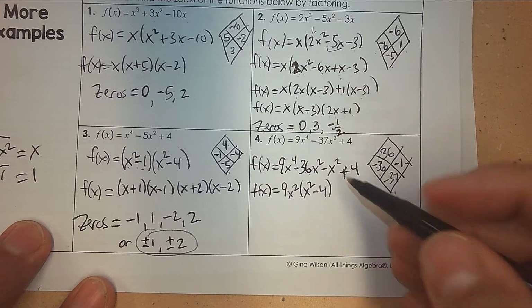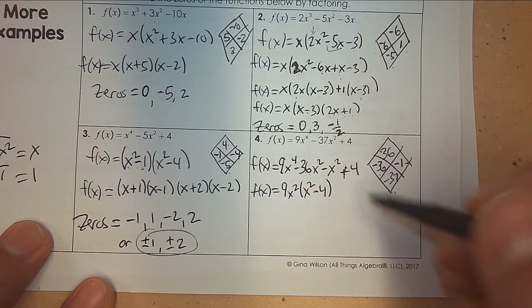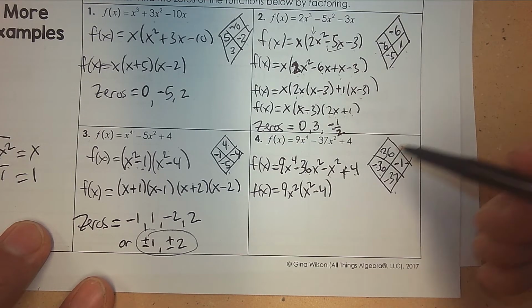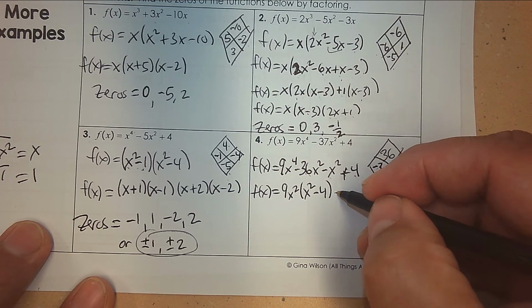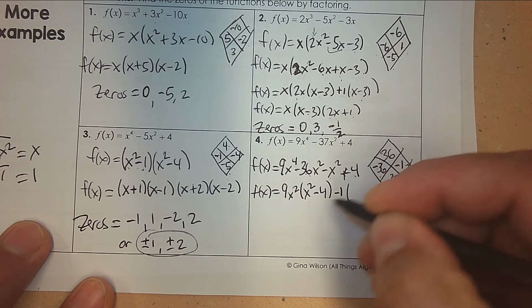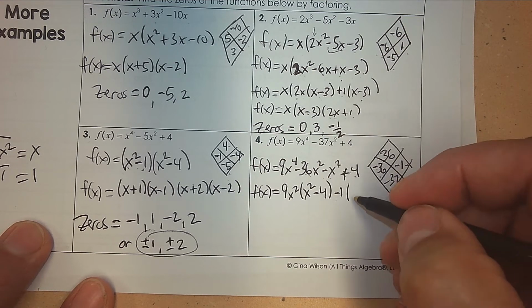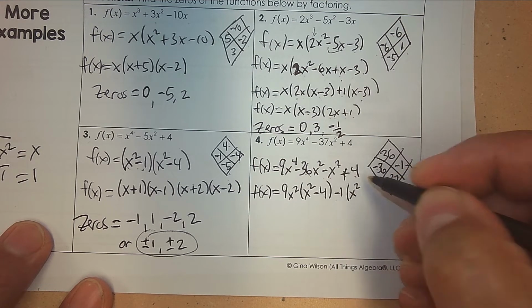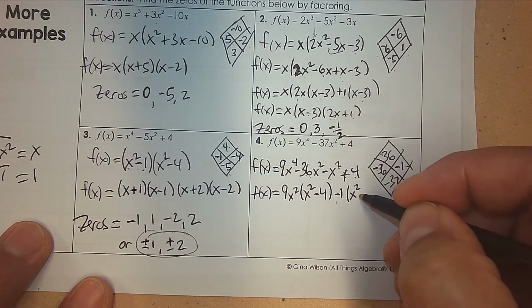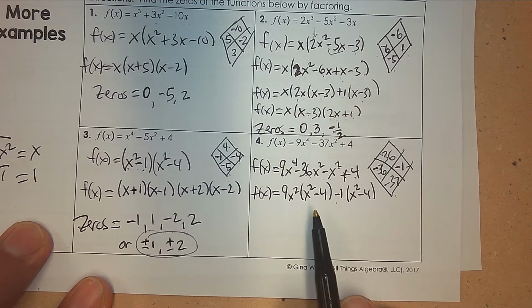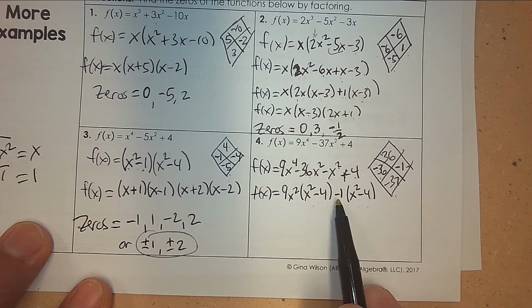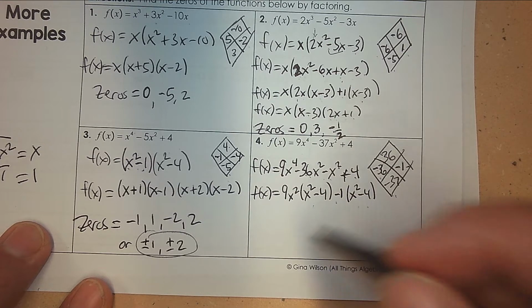Look at the next two terms. Well, the only thing they have in common is a 1, but they could also have a negative 1, and that's the reason I'm going to use negative 1, so that the parentheses will match. So negative x squared divided by negative 1 gives me positive x squared. 4 divided by negative 1 gives me negative 4. And now these factors match. If I took out a positive 1, they wouldn't match and I couldn't do the next step.